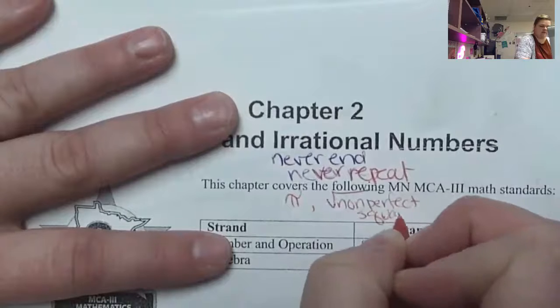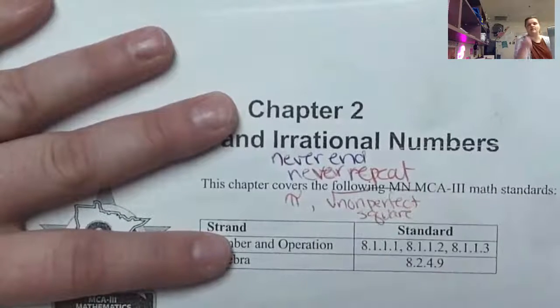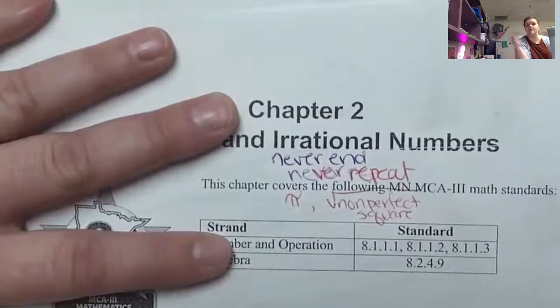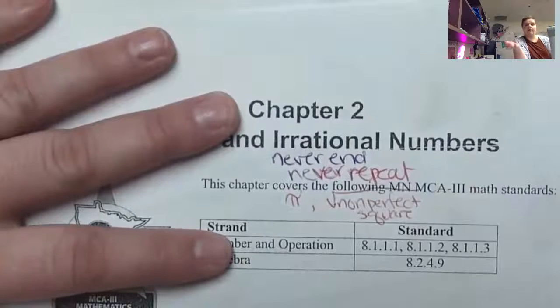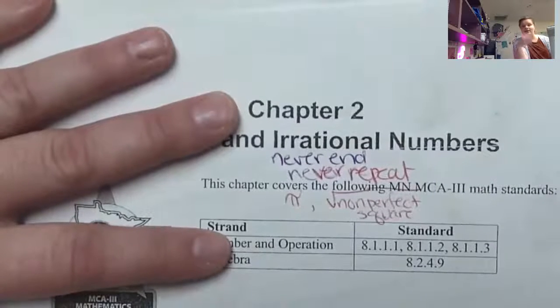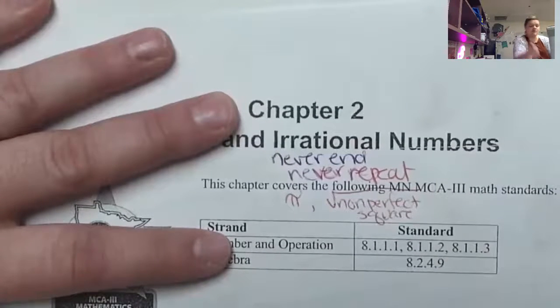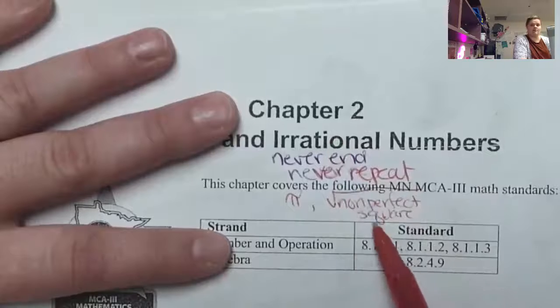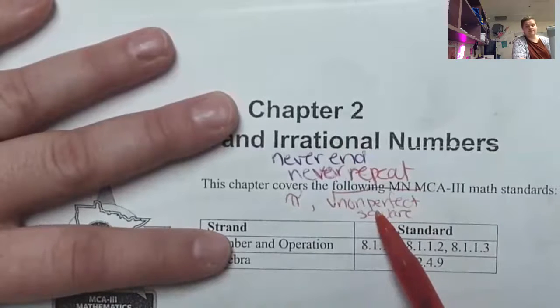Okay, so a square is a number times itself. So like 25 would be a perfect square because 5 times 5 is 25. Okay, but 26, you cannot get there by multiplying something by itself. So that would be an irrational number because it's a non-perfect square.